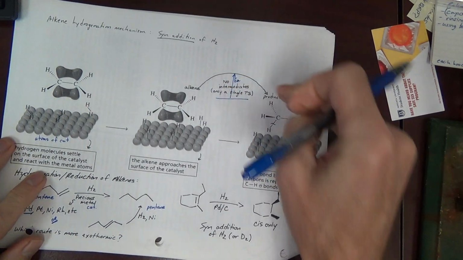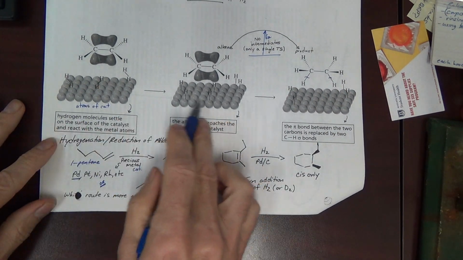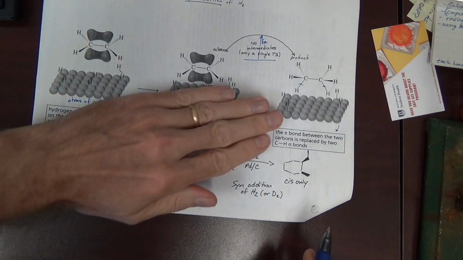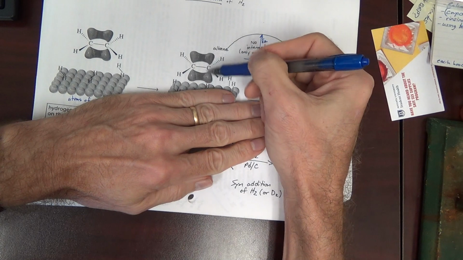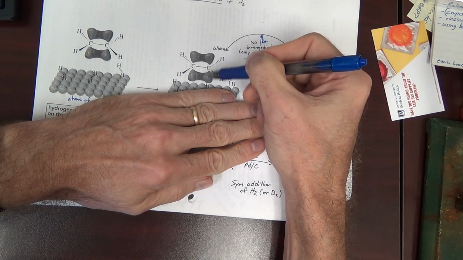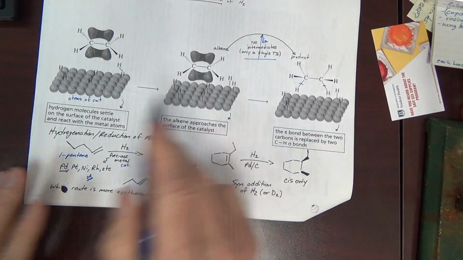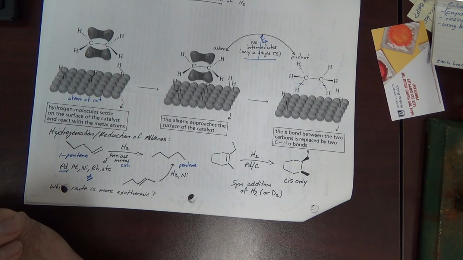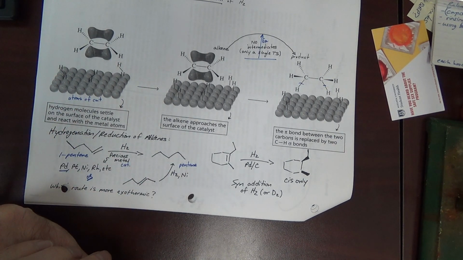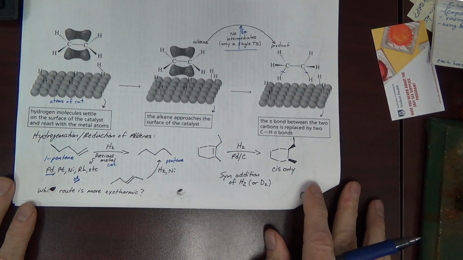But that activation energy is lowered enough to occur by the surface of the metal. If there was no metal here, hydrogen doesn't react very quickly at all with just a pi bond. But some chemists back in the 1800s found if you include some metals in here that we can get the reaction to take place. Okay.